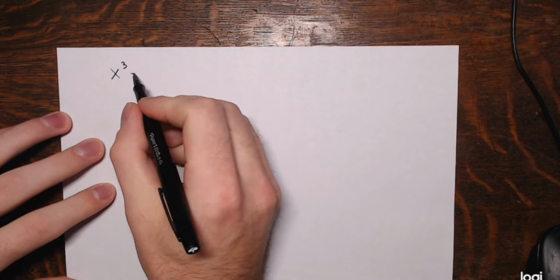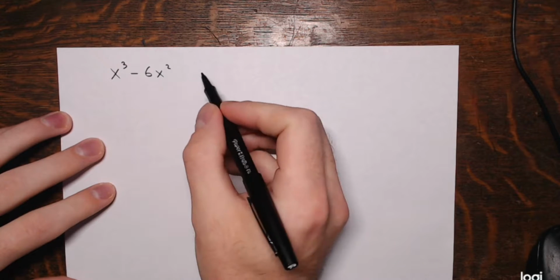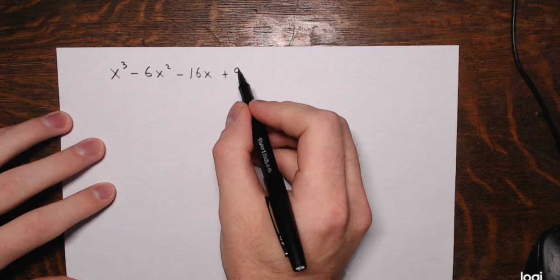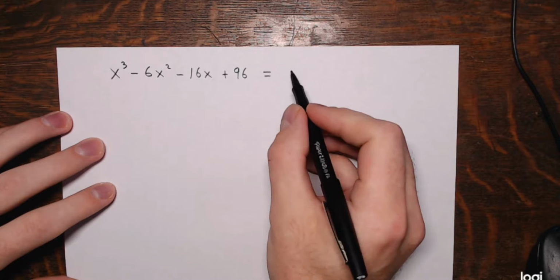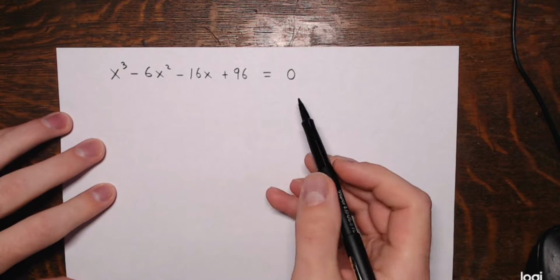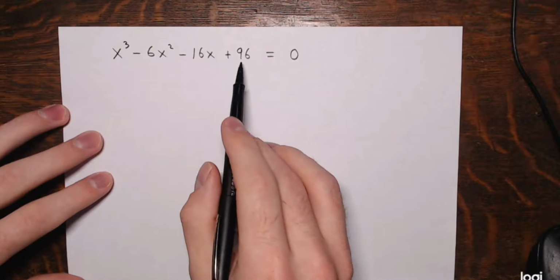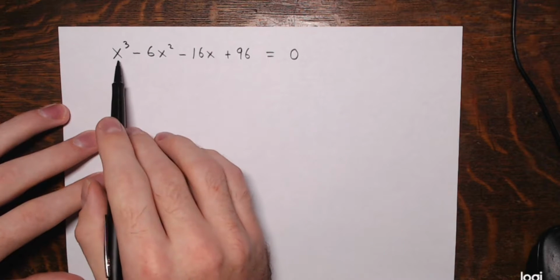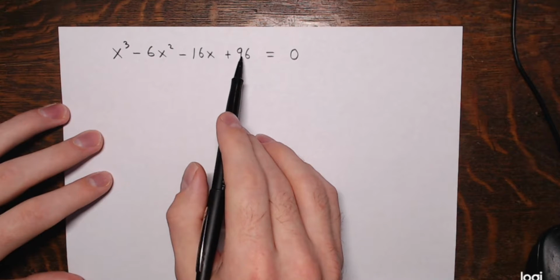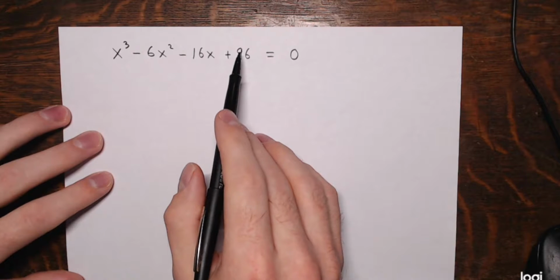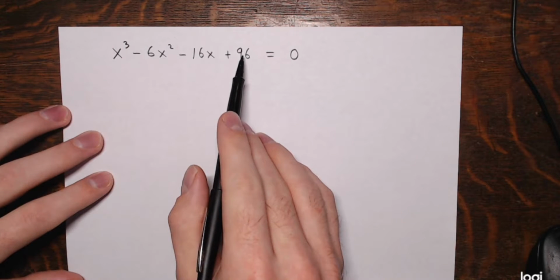So this equation, we have x cubed minus 6x squared minus 16x plus 96 equals 0. So this is already starting off the way I want it if I'm going to try solving by factoring. I have 0 on one side and everything else on the other. And if you recall, polynomials with more than 3 terms, we can attempt this factoring by grouping. Now, when it had 4 terms like this, we tried this out.